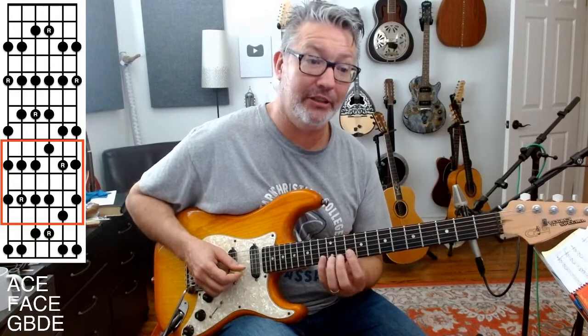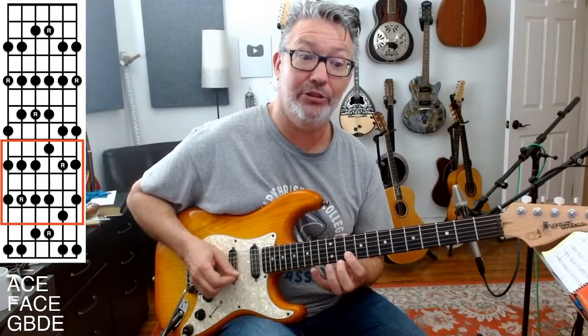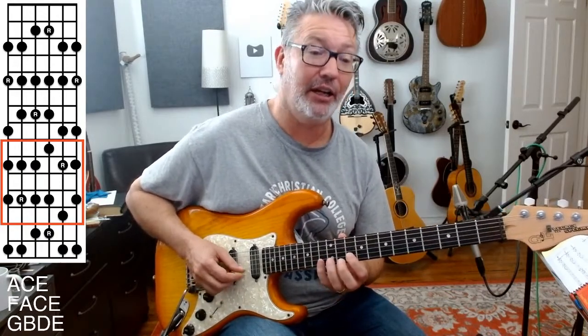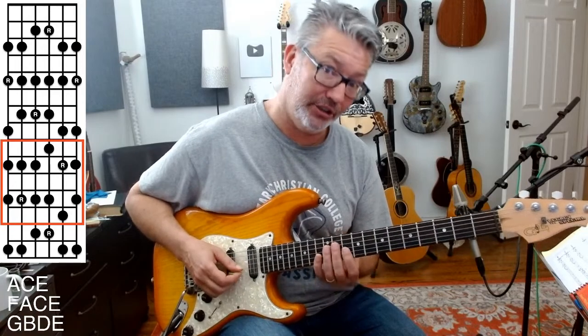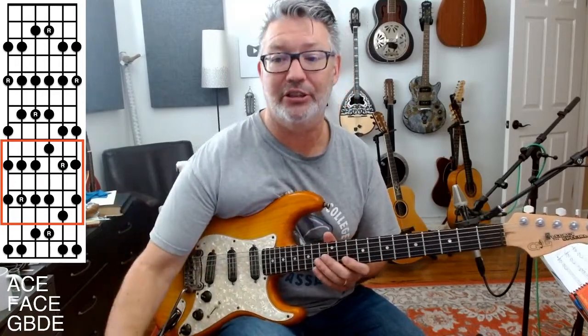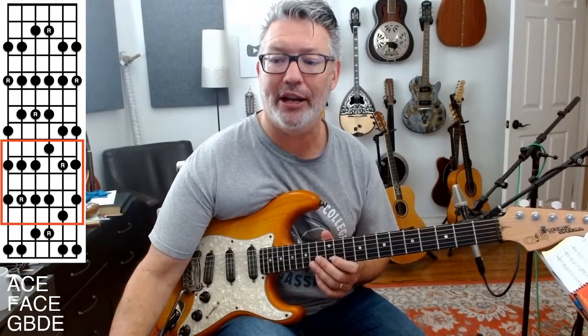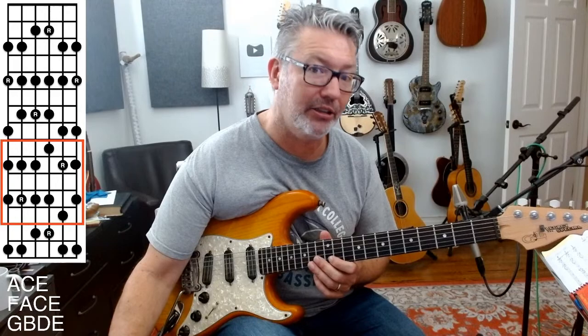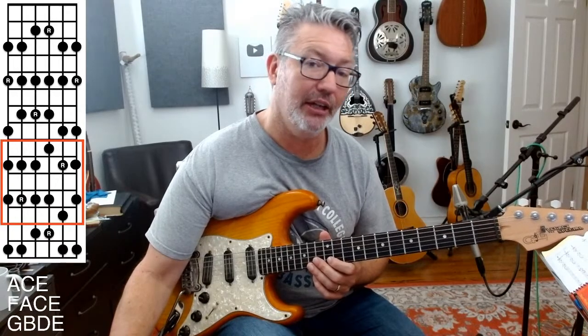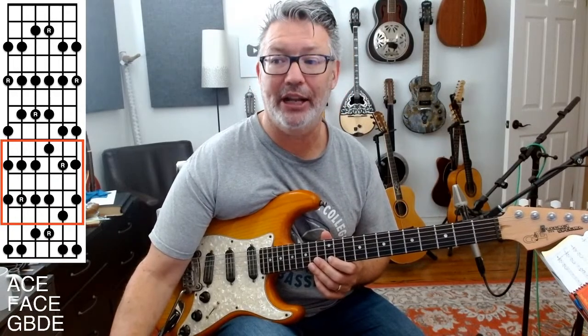Okay, so we got the pentatonic, we got the blues, and we got the diatonic, all in these top two strings. Let me solo using just those notes, and you see if you can hear where I go from the pentatonic to the diatonic or to the blues. See if you can hear when it happens.